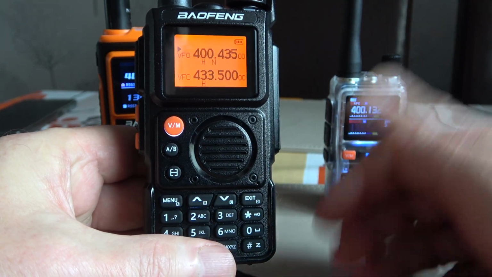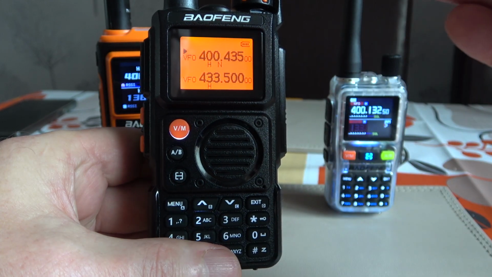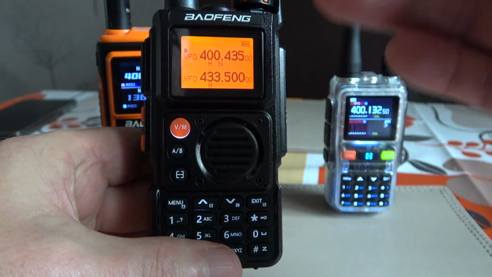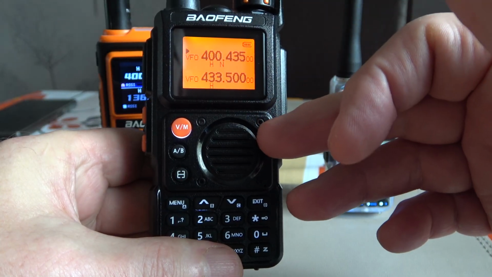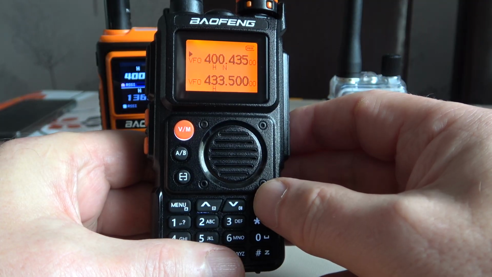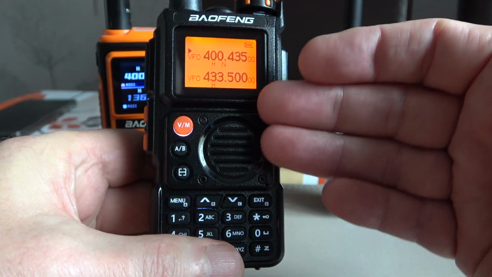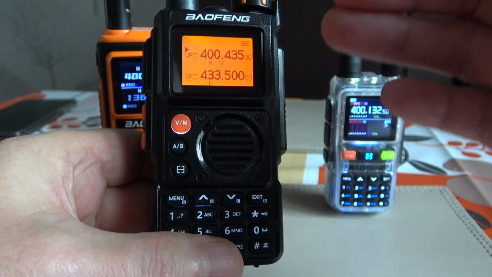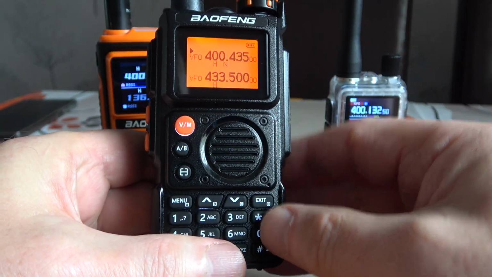In other words, if you wish to scan the 2 meter band, you have to input a setting on the radio for the radio to scan that particular band. Otherwise, it will default to the radio's 400 megahertz to 520 megahertz, or whatever the particular model is. But anyway, it will default to the radio's UHF 70 centimeter band instead of starting on the 2 meter band.